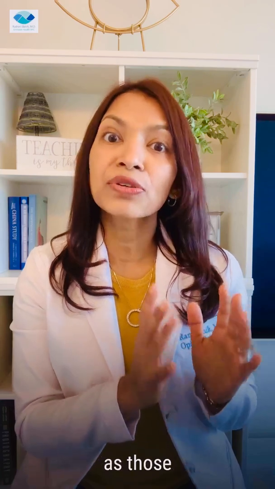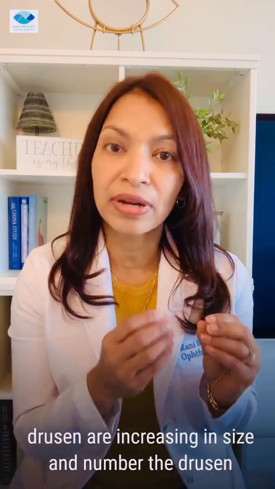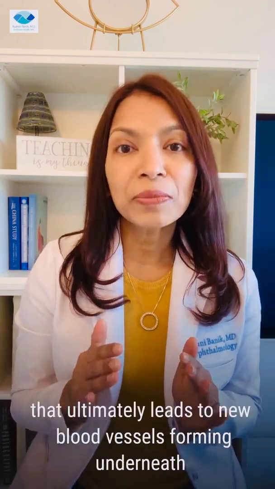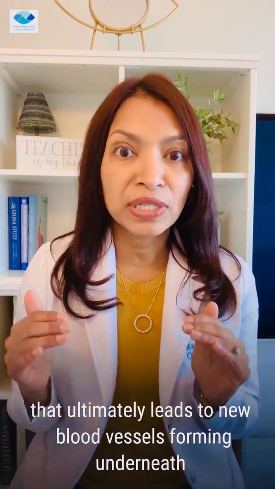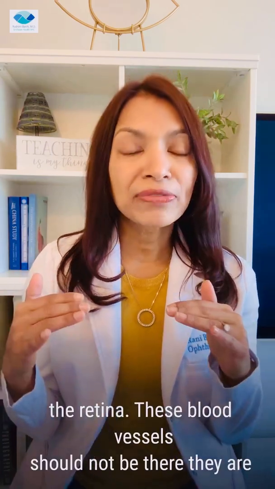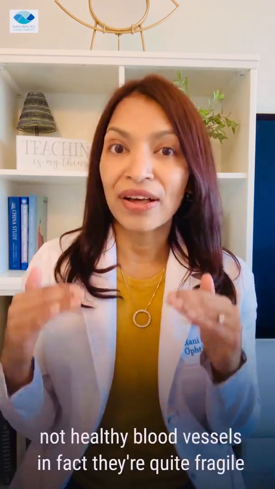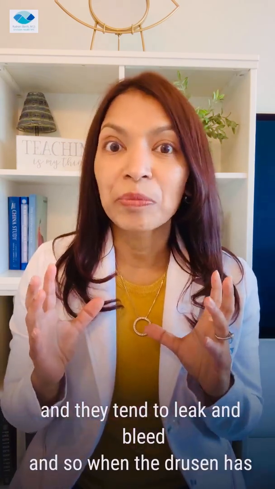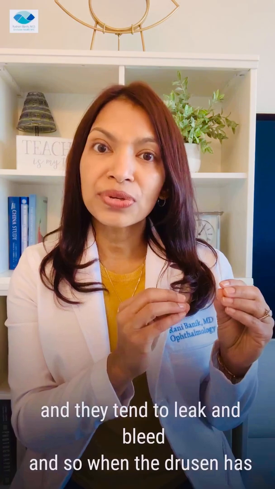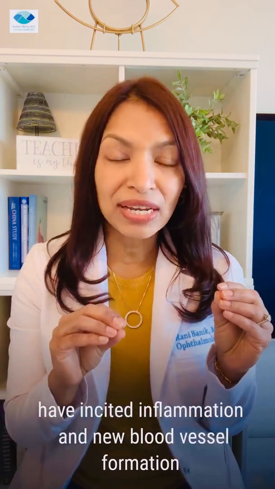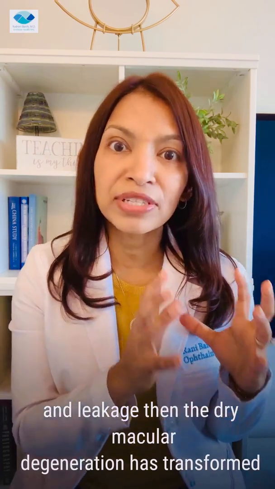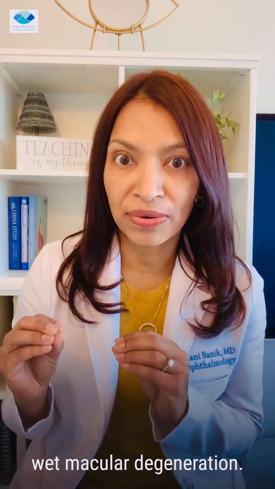However, with time, as those drusen are increasing in size and number, the drusen trigger inflammation and then a series of events that ultimately leads to new blood vessels forming underneath the retina. These blood vessels should not be there. They are not healthy blood vessels. In fact, they're quite fragile and they tend to leak and bleed. And so when the drusen have incited inflammation and new blood vessel formation and leakage, then the dry macular degeneration has transformed into wet macular degeneration.